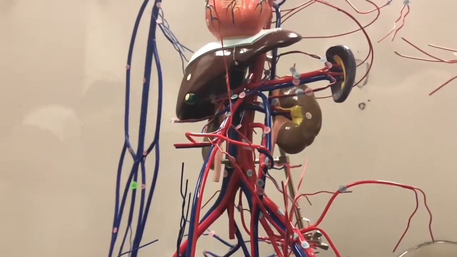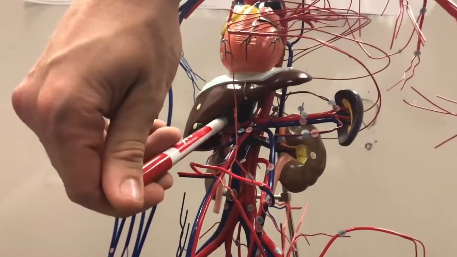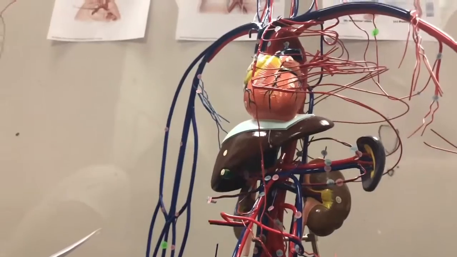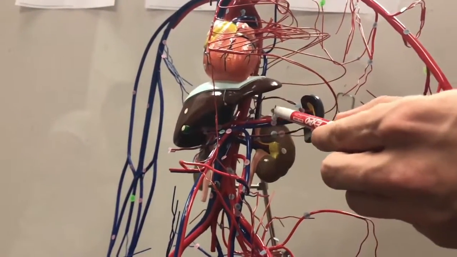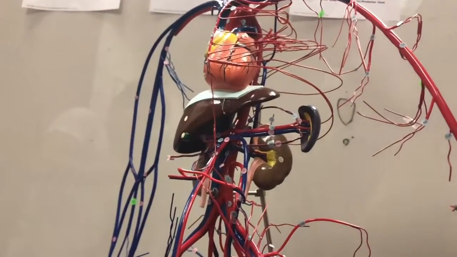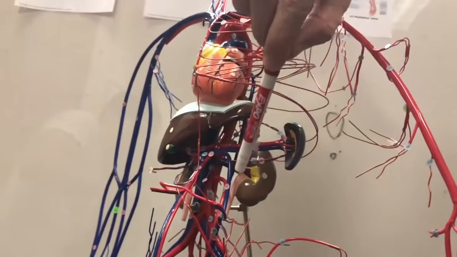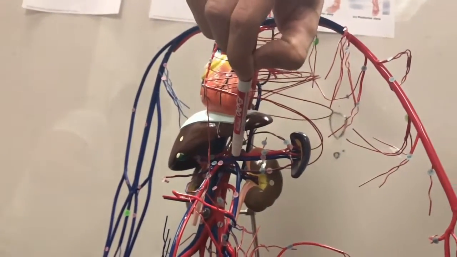Now the hepatic artery proper. Hepatic proper is going to be right up in there, next to the portal vein. Yep. Now the splenic artery. It's going to be the arteries that go to the spleen. Now the left gastroepiploic artery. This other part right here. Yep. And now the left gastric artery. The other smaller part right in there.